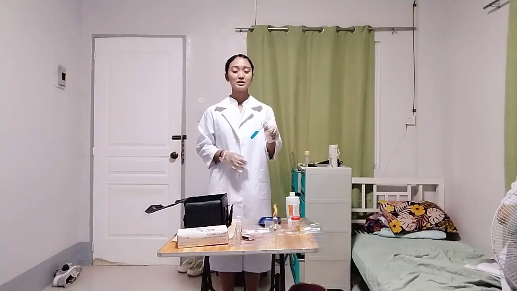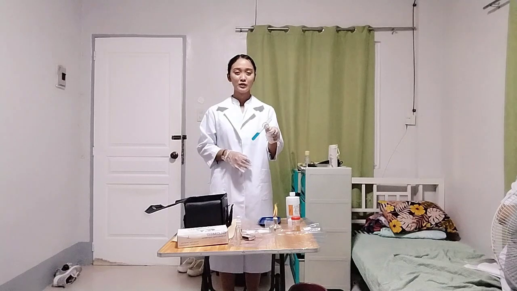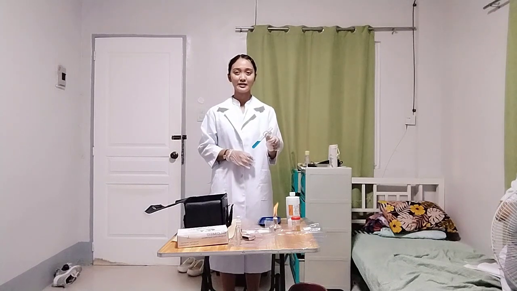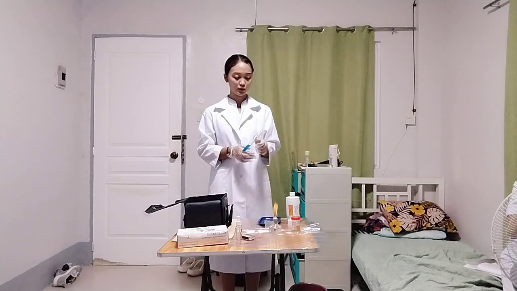As you can see, the Benedict solution is still blue, which means the solution is pure. After testing Benedict solution for purity, add 8 drops of urine specimen in the solution.